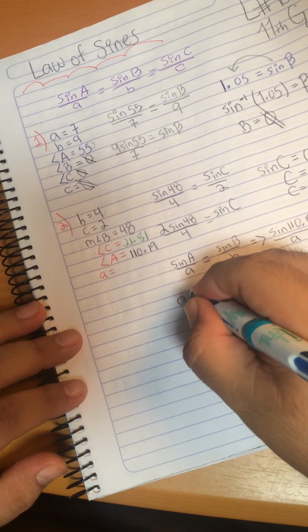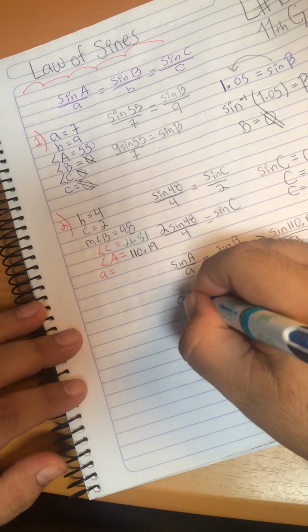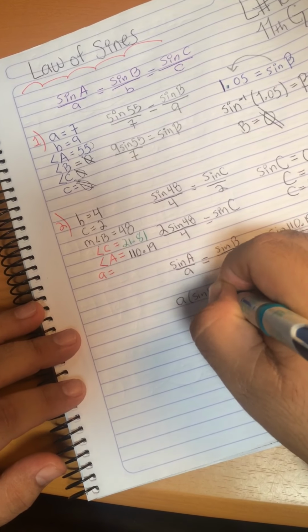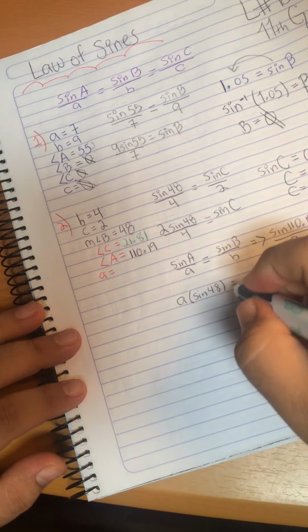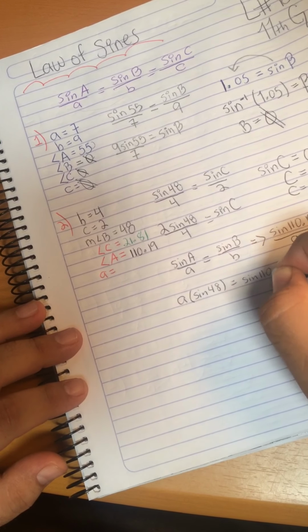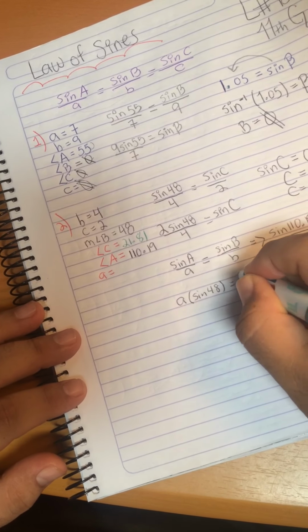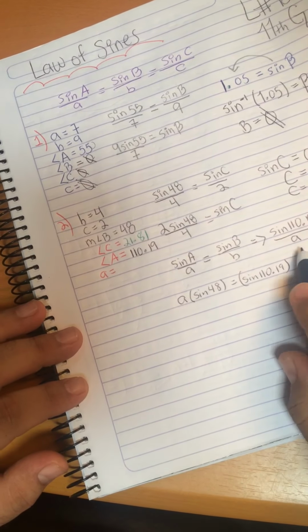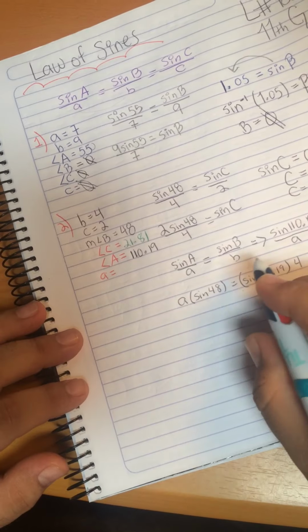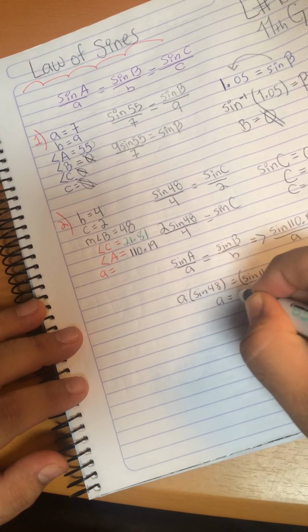Okay, so here this 4 comes here to multiply, this A goes here to multiply. So we have A times sine of 48 equals sine of 110.19 times 4. And this sine is multiplying. I move it to this side, dividing.